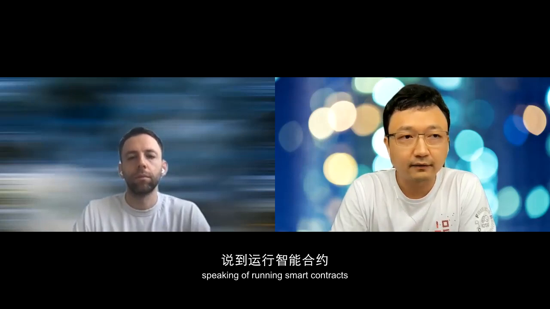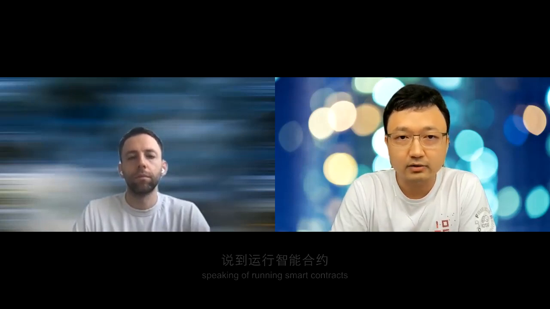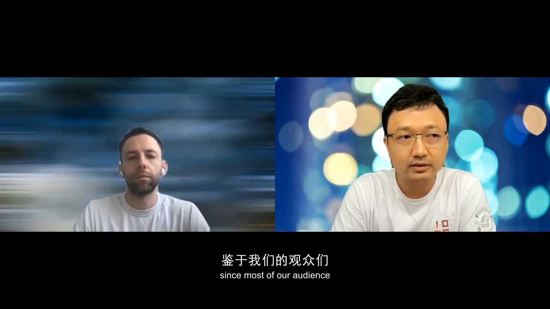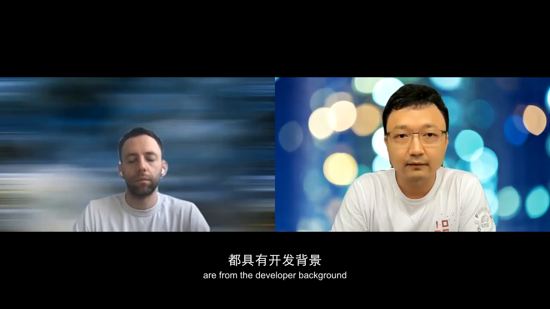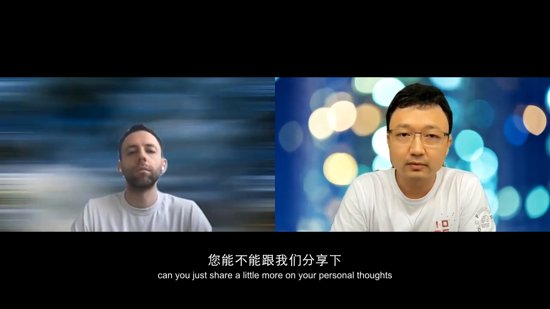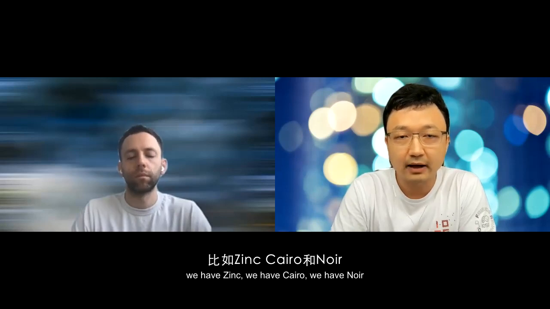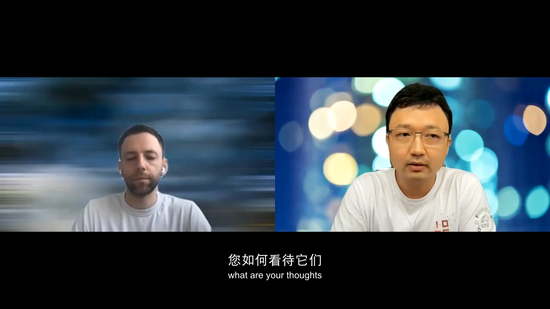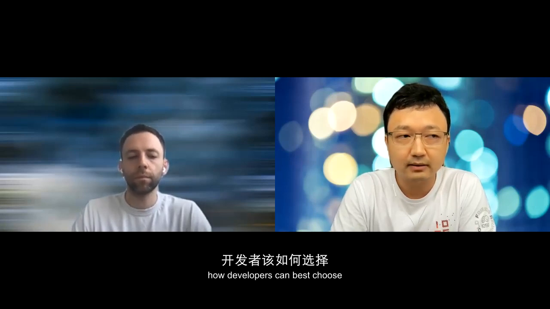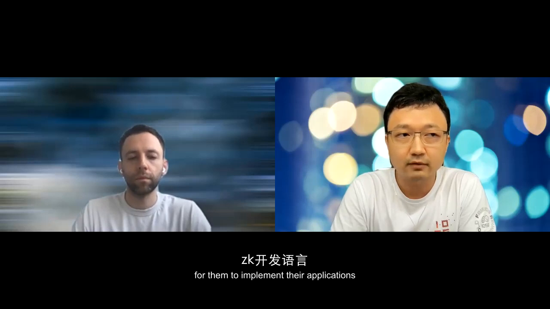Speaking of programming smart contracts on layer 2, since most of our audience are from a development background, I guess, can you share a little more on your personal thoughts about the ZK languages? We have Zinc, we have Cairo, we have Noir. What are your thoughts? How can developers best choose which is the most suitable ZK language to implement their applications?